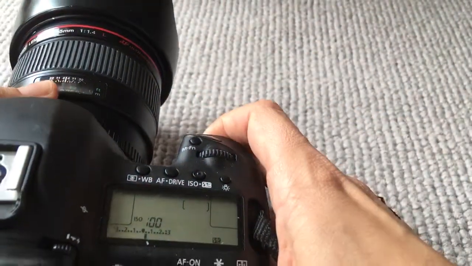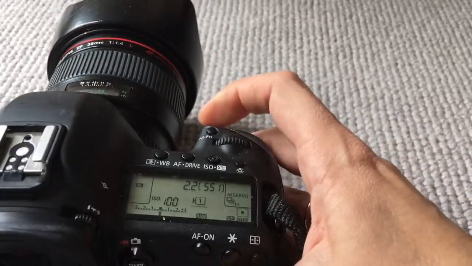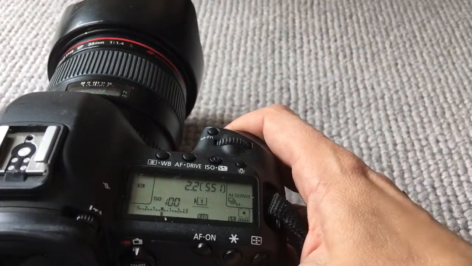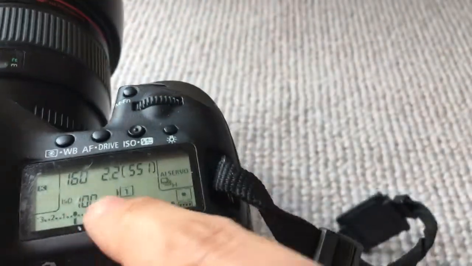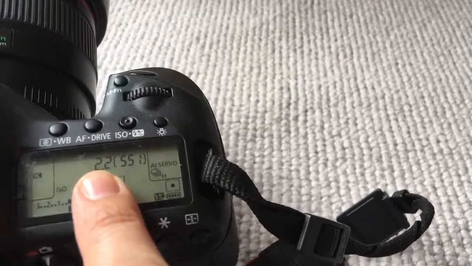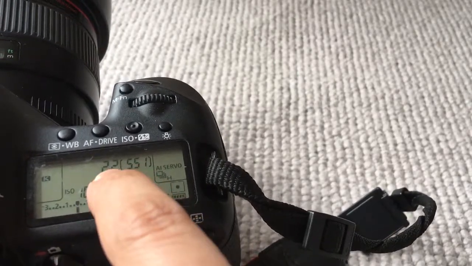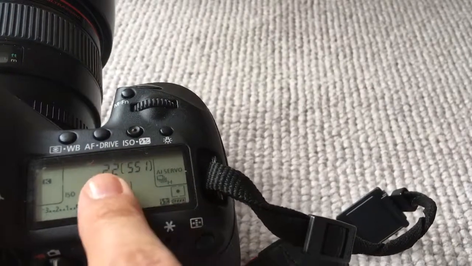So once you've chosen your ISO and you've got your camera set to AV mode, the last thing you want to do is to actually choose your aperture. So the aperture is measured over here, and these are called f-stops. This number here, 2.2, that's called an f-stop. So at the moment that is f2.2.